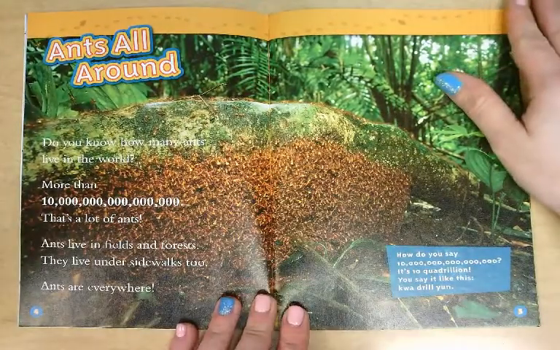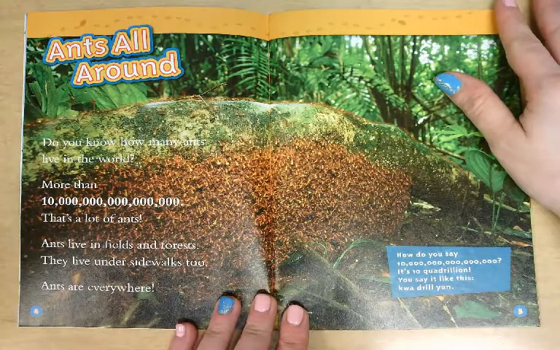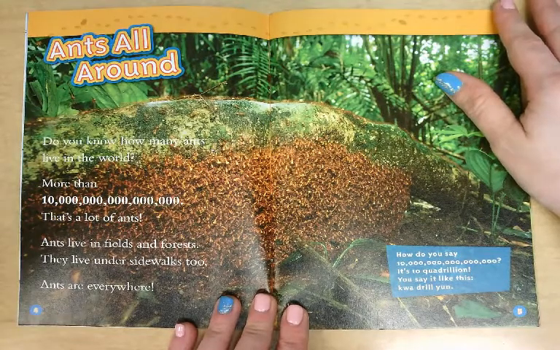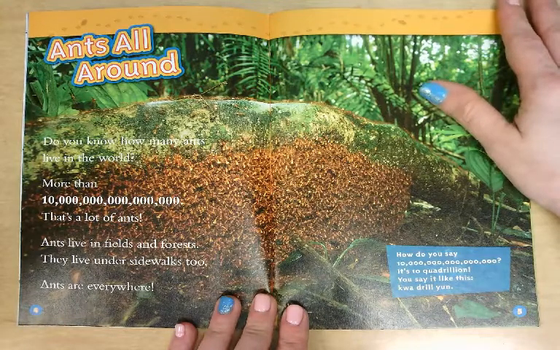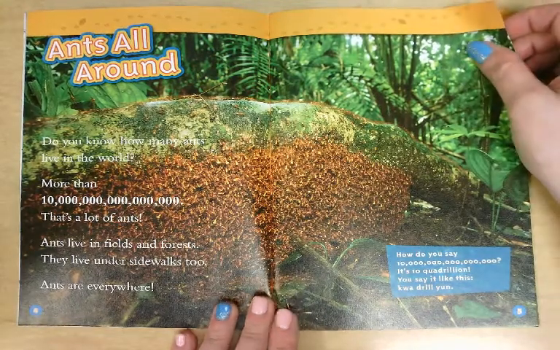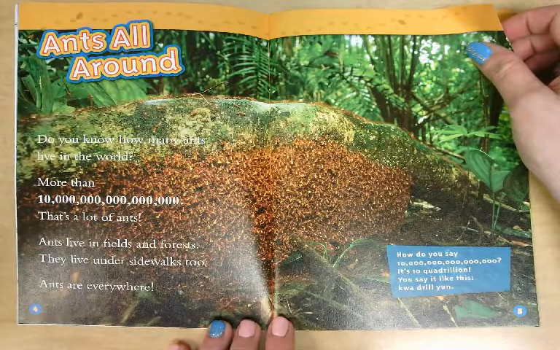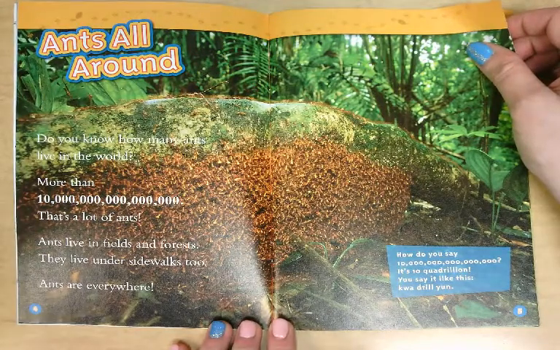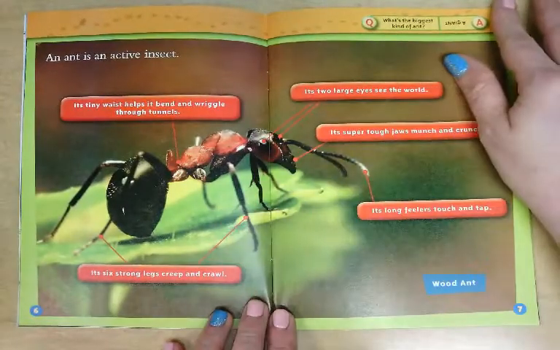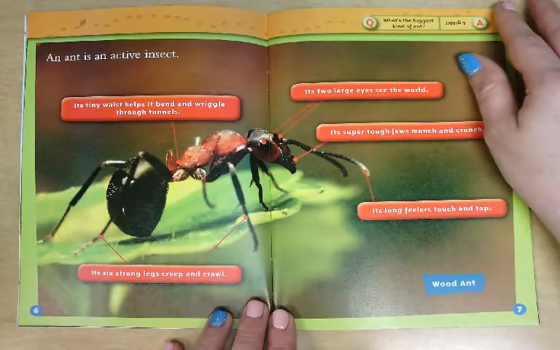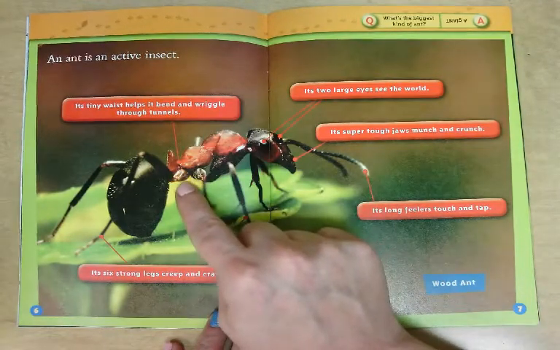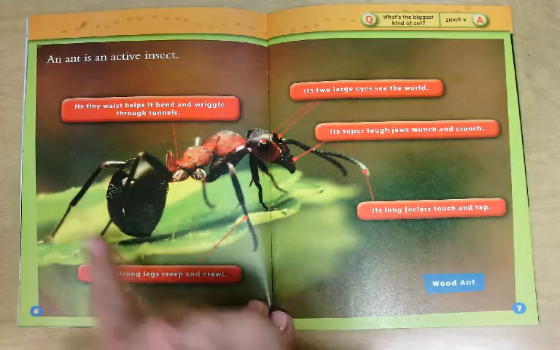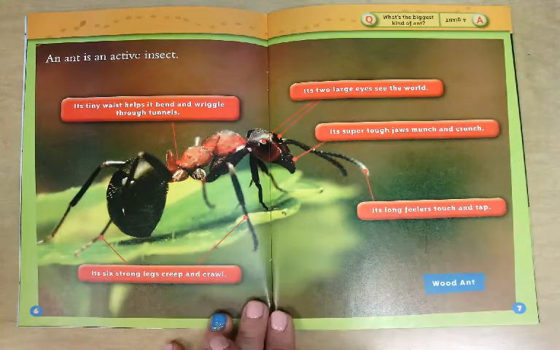Do you know how many ants live in the world? More than 10 quadrillion. That's a lot of ants. Ants live in fields and forests. They live under sidewalks too. Ants are everywhere. An ant is an active insect. Its tiny waist helps to bend and wiggle through tunnels. Its 6 strong legs creep and crawl.